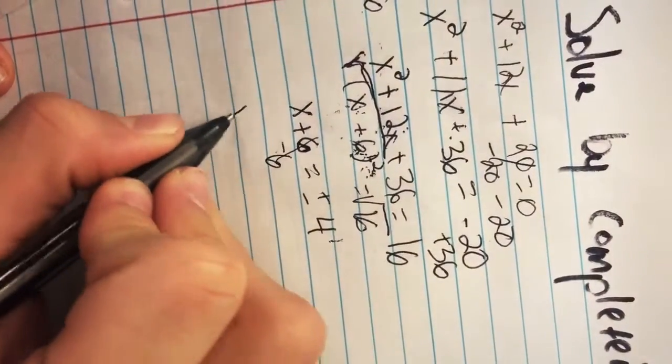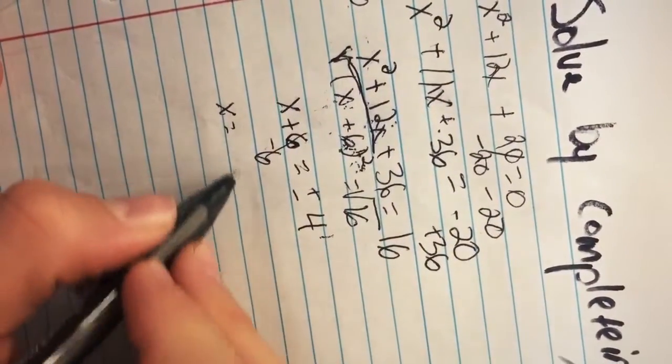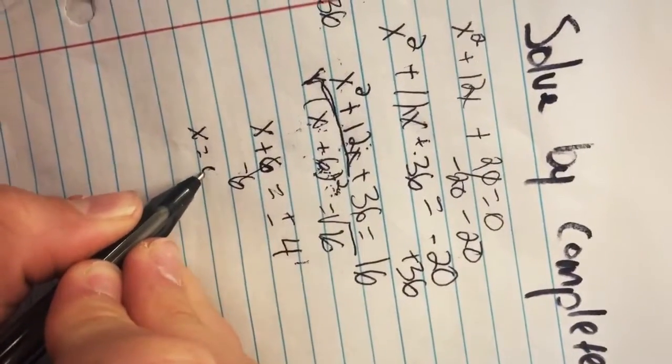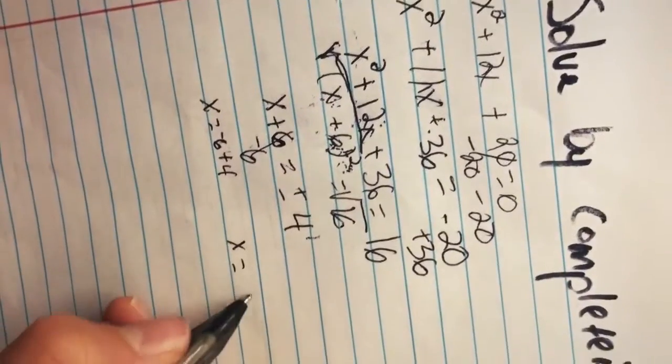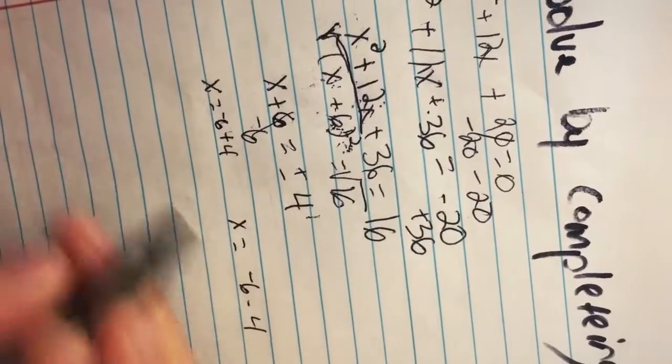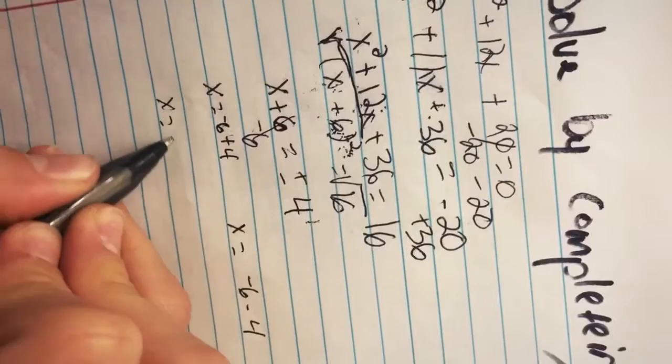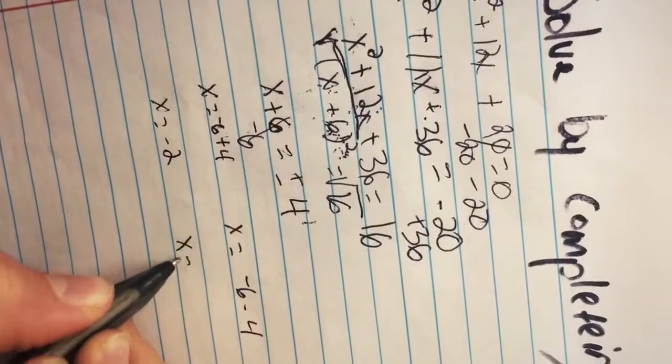So you'll get two equations, x equals negative 6 plus 4, and x equals negative 6 minus 4. So one answer will be x equals negative 2, and one answer will be x equals negative 10.